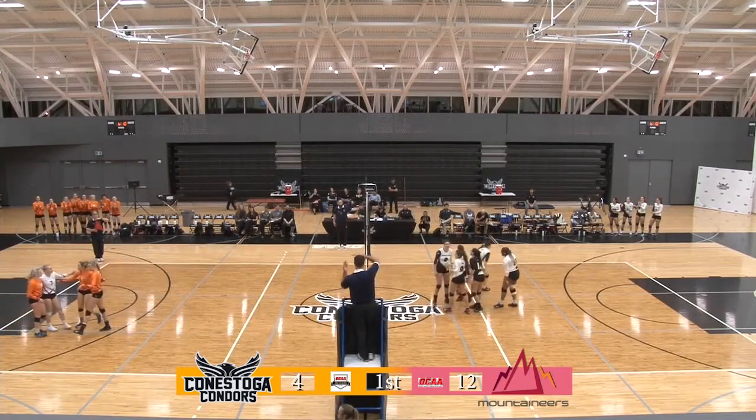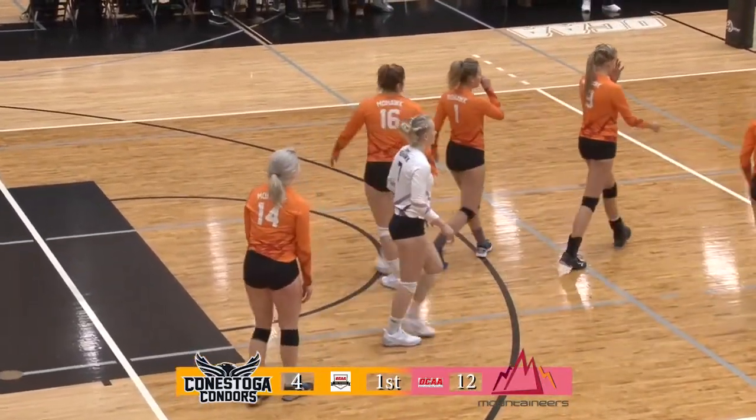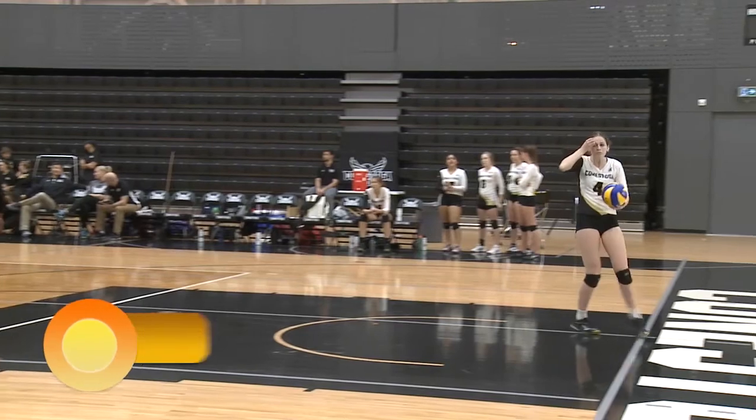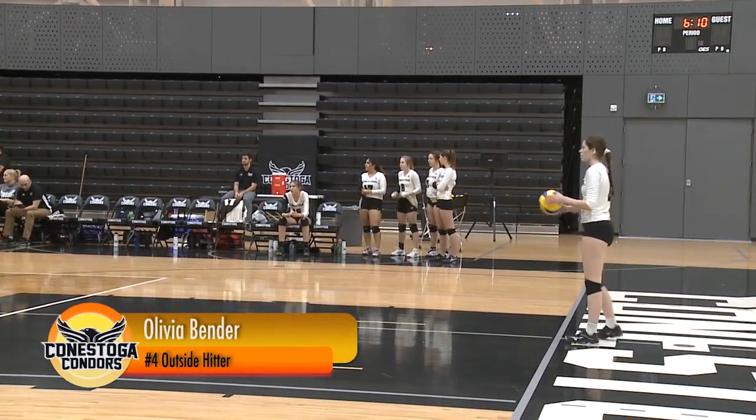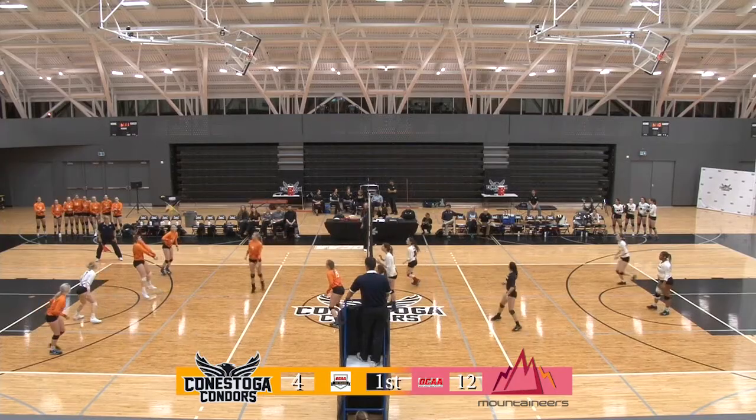Mohawk almost saved that. That was a very, very close play, but Conestoga ends up getting the point and is now 12-4 for Mohawk. 12-4 Mohawk, with Conestoga taking possession of the ball.